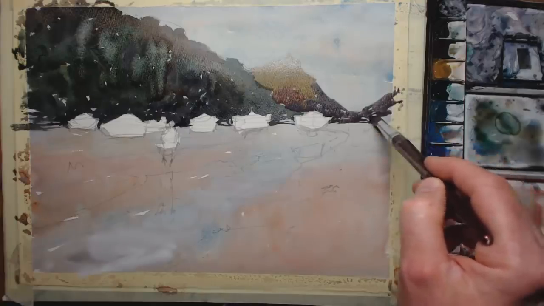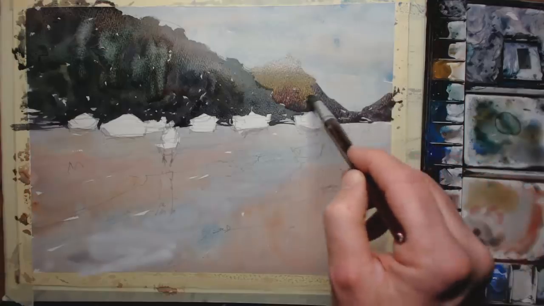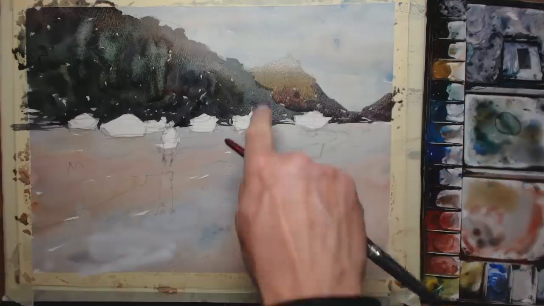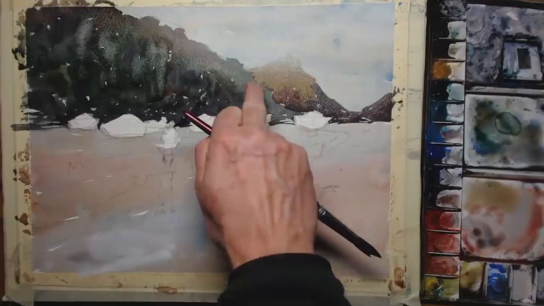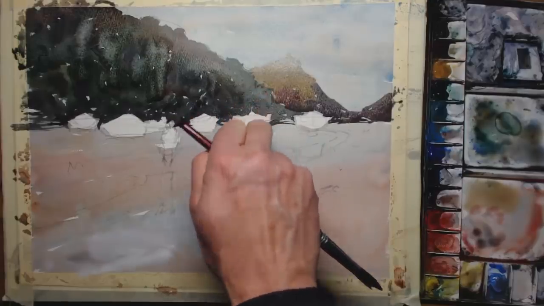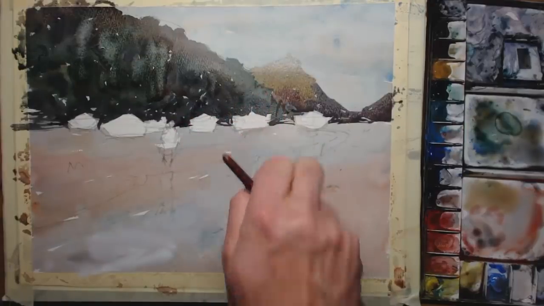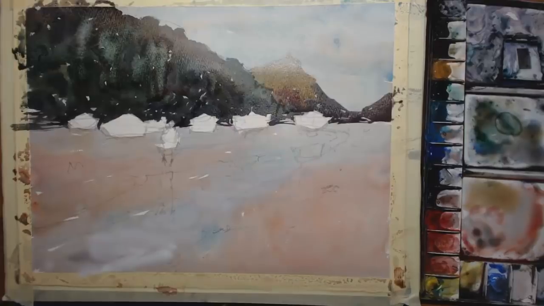And then up the right hand side. I'm not copying the photograph exactly, I've sort of cropped that right hand side. And I'm just using my fingers there just to help things along.